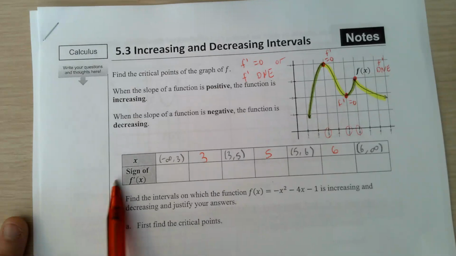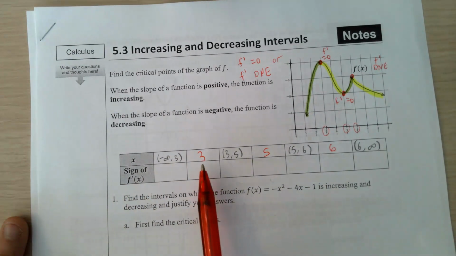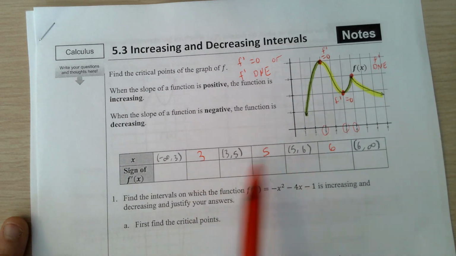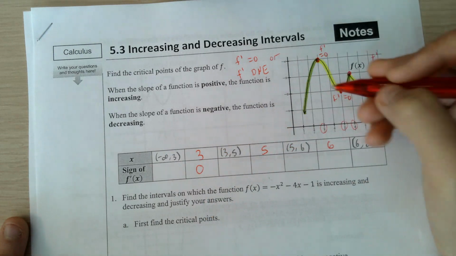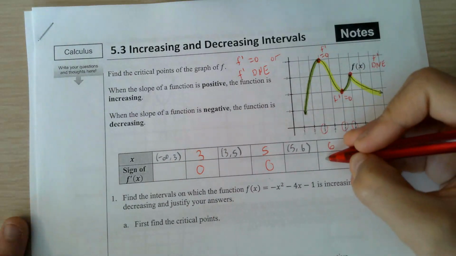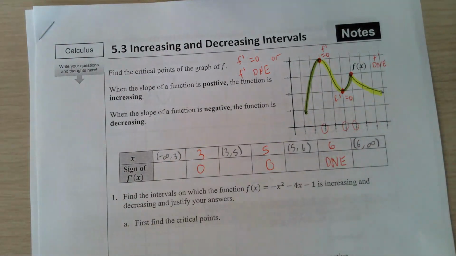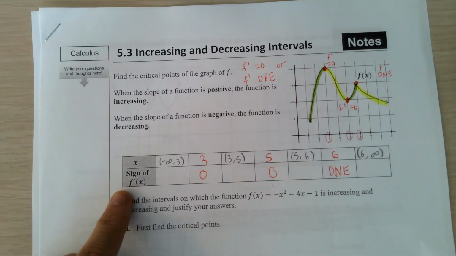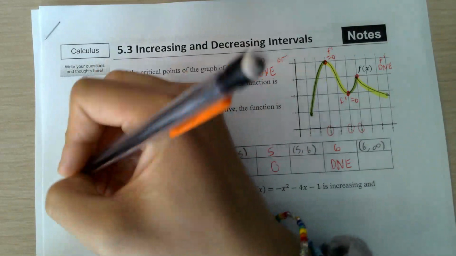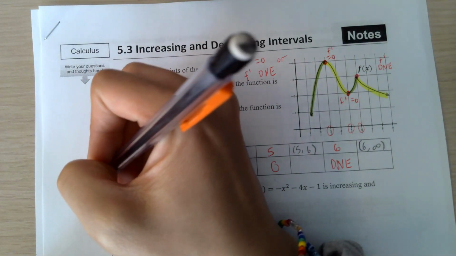So now we just need the sign of f prime of x. So remember, when we have our critical points, we know that it's either 0 or does not exist. So at 3 it's 0, at 5 it's 0, and at 6 it does not exist. Right, this is our derivative. Okay, so we're looking at the sign of f prime of x, but remember, this is saying the sign of the slope, right? Of the tangent line.